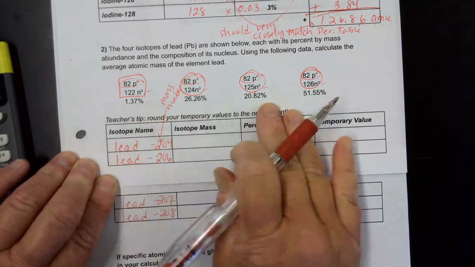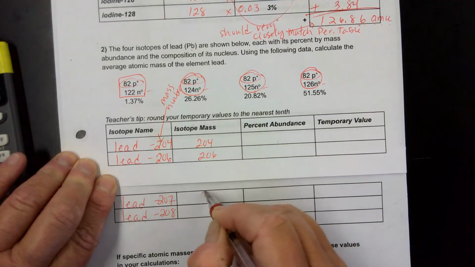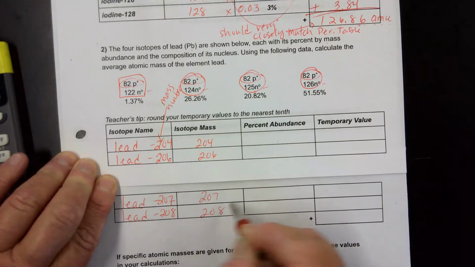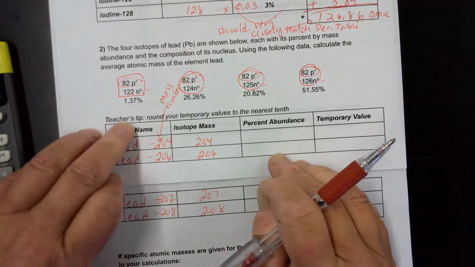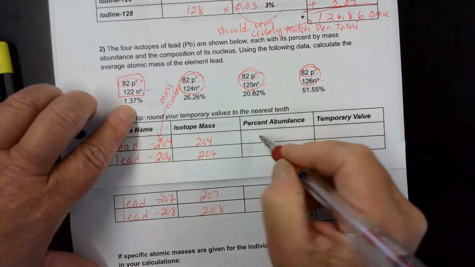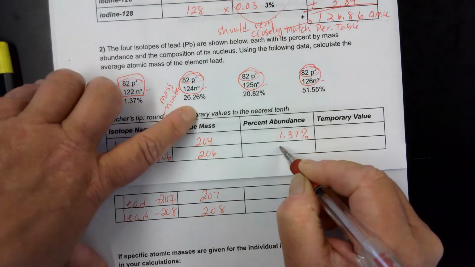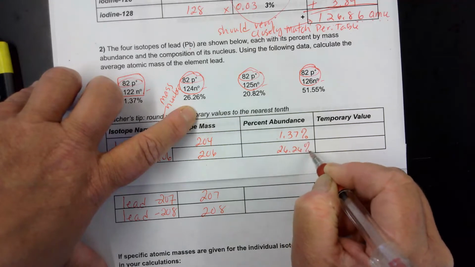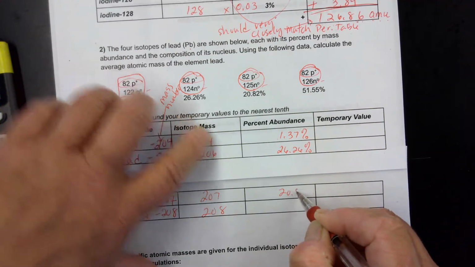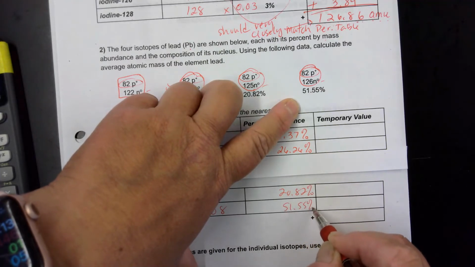Isotope mass: no specific isotope mass is given, so we are just going to use the mass number here. Percent abundances. The first isotope, the 204 mass number, is 1.37%. Then we have 26.26%. We have 20.82% and 51.55%.